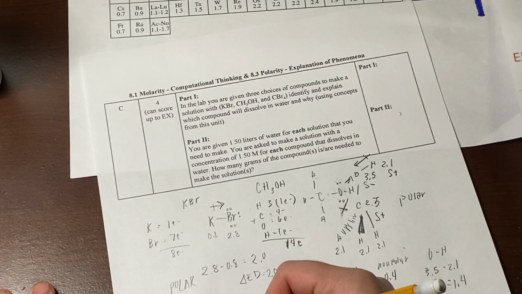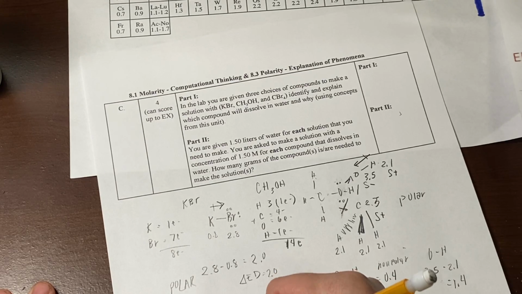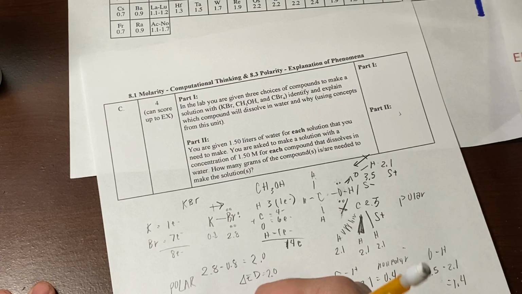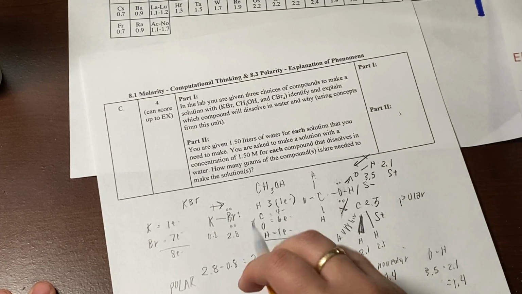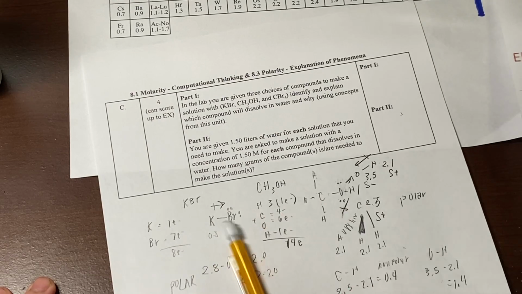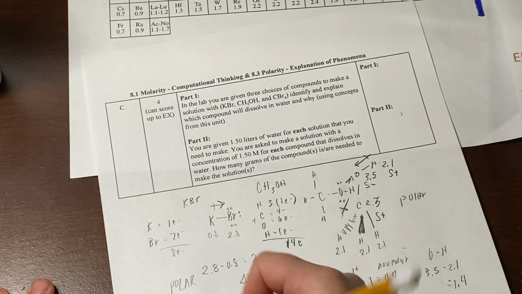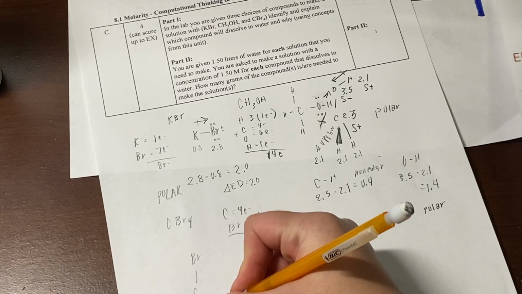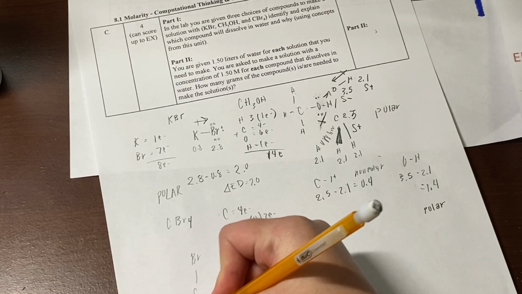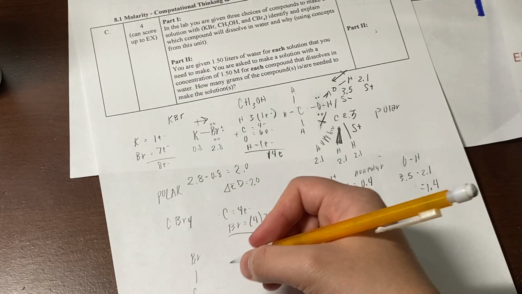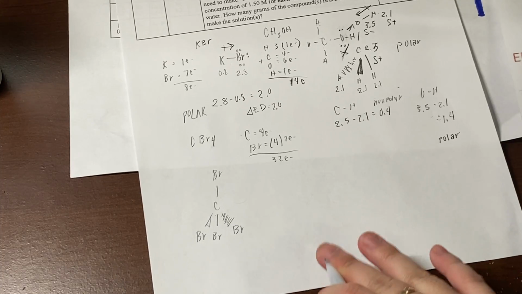So our Lewis structure will look like this.